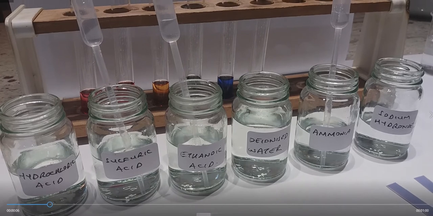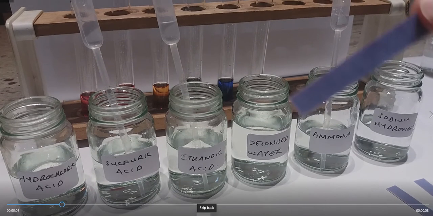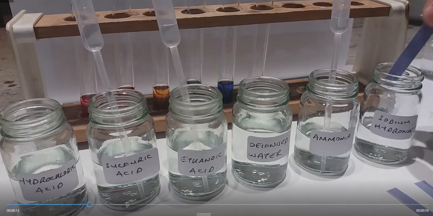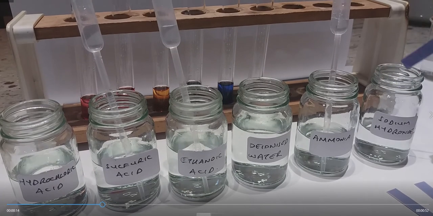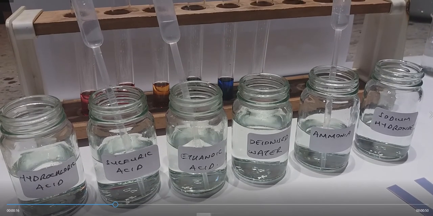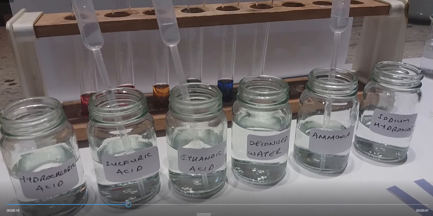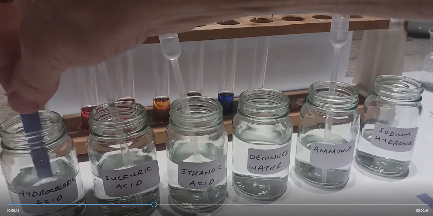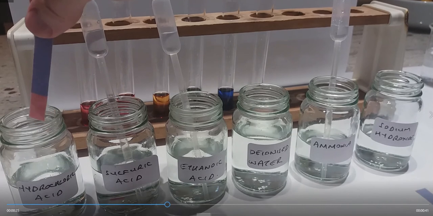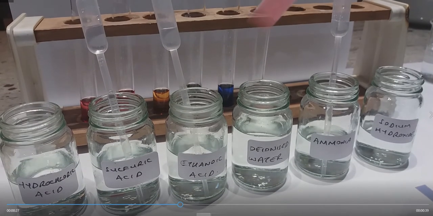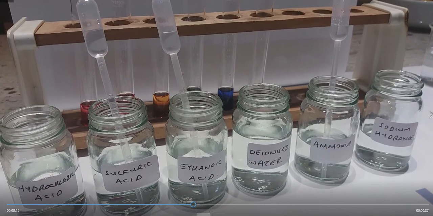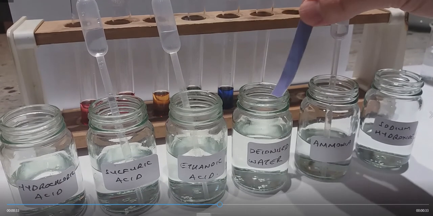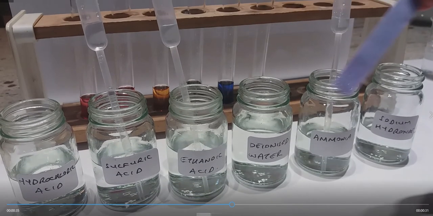Now with litmus there's 2 colours of paper. This is blue litmus, and the first thing we'll do is dip that into an alkali, and you can see that the blue litmus stays blue. We'll come back to that in a second, because we're going to use another type of litmus in a moment. In acid, on the other hand, the litmus turns red. And then we'll dip the blue litmus into deionized water, and it stays blue.